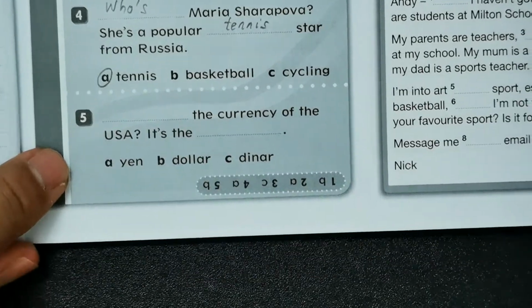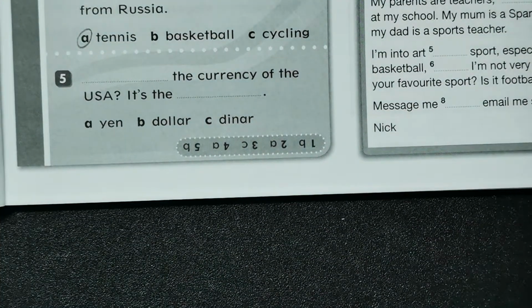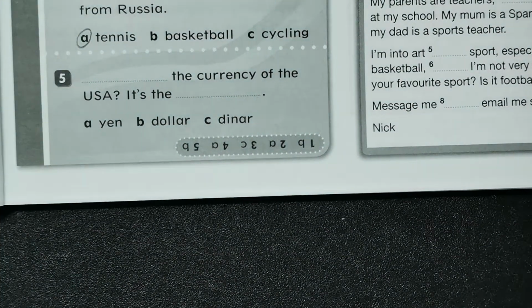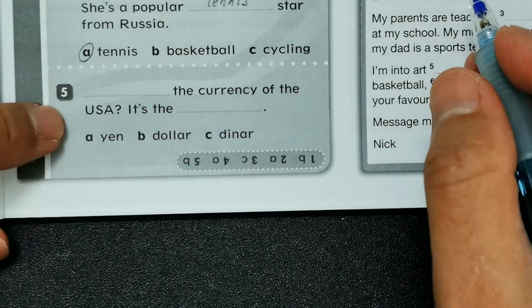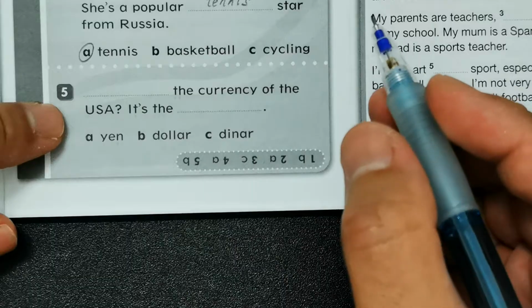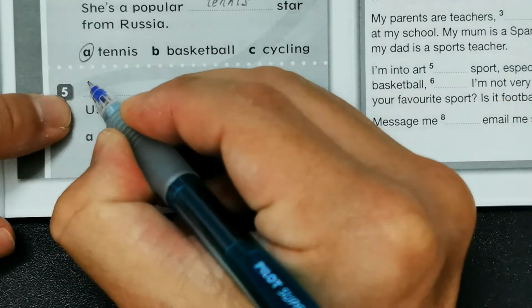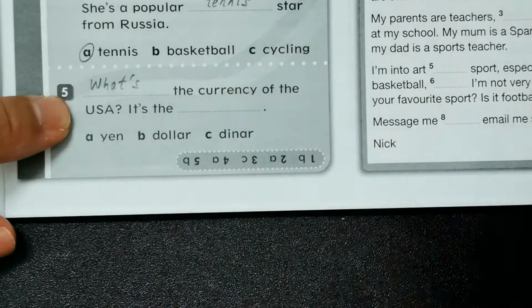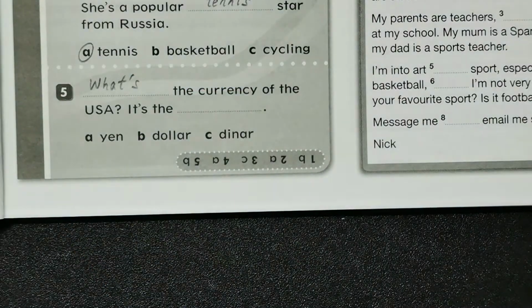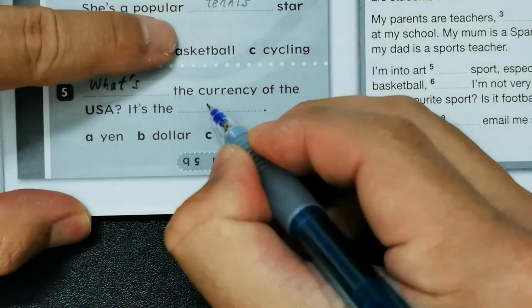So we have number 5. So number 5, the currency. So what's the currency of the USA? It's the dollar.